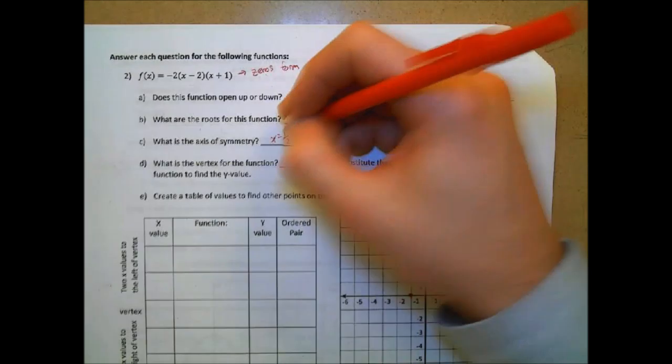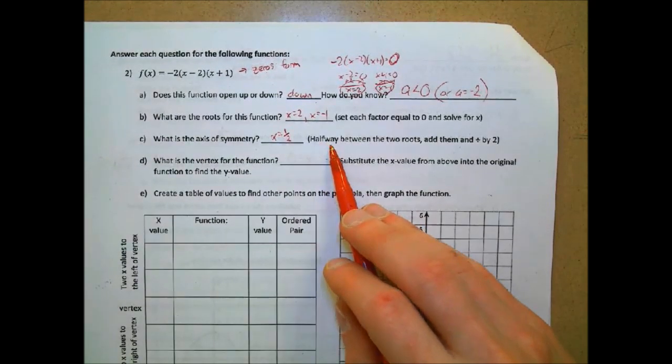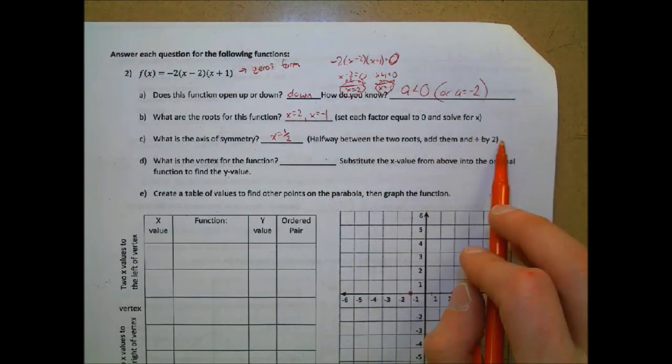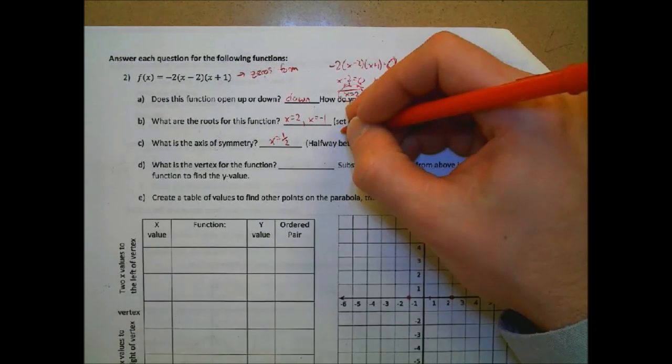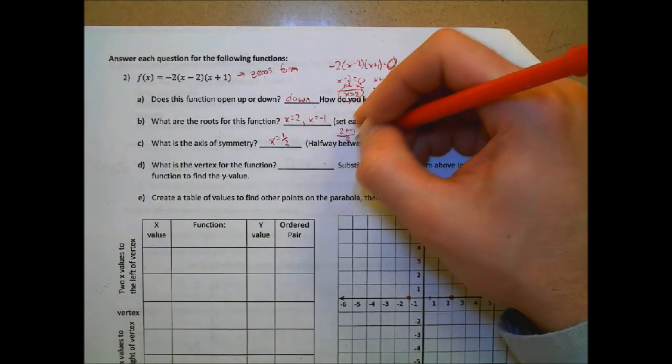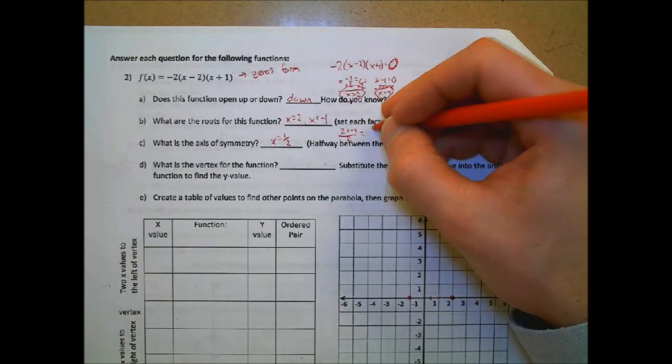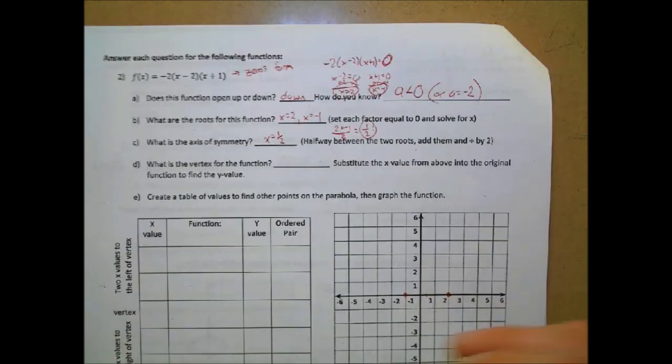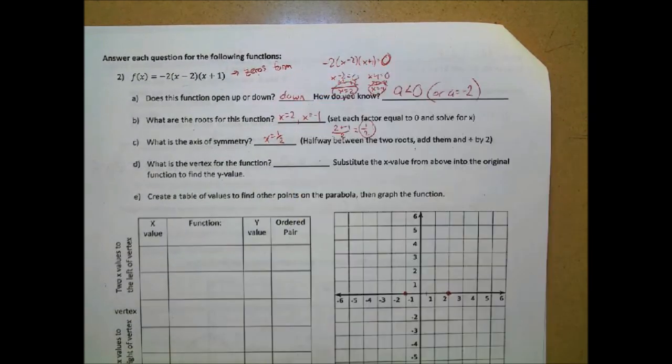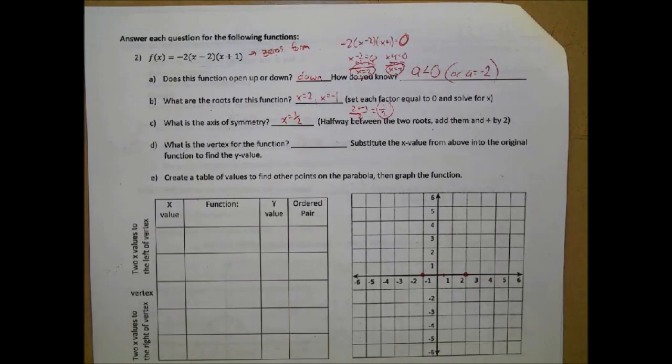Okay, how do we find it? Well, it also tells us here, halfway between the two roots, add them and divide by 2. So in other words, we can take our two roots, 2 plus -1, and divide by 2. So 2 plus -1 is 1 over 2, so it's 1/2. So x equals 1/2 is what you get there. That's your axis of symmetry.